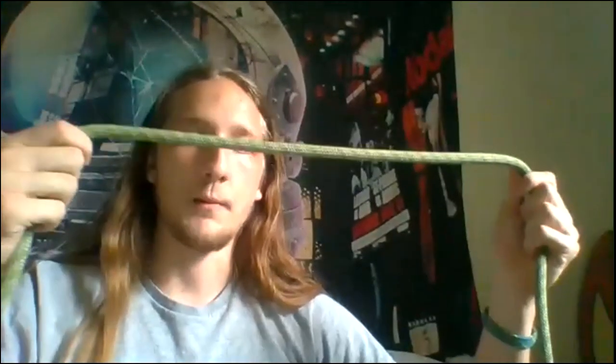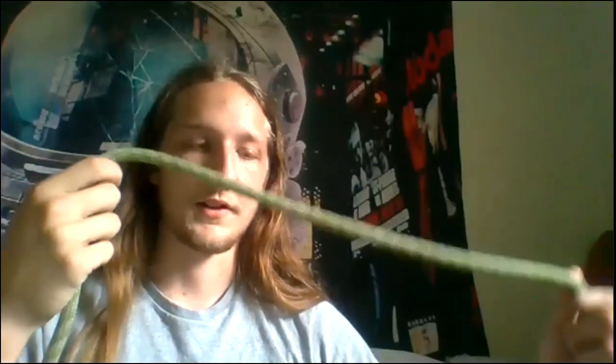Awesome. So we'll start off with tying it in the air, because that's probably one of the easier ways to work with it. The first thing I'll ask you to do is try to get the end of the rope away from you. Just put it wherever. And then if you have just a bite or a middle of rope to work with, that's what we're going to use.